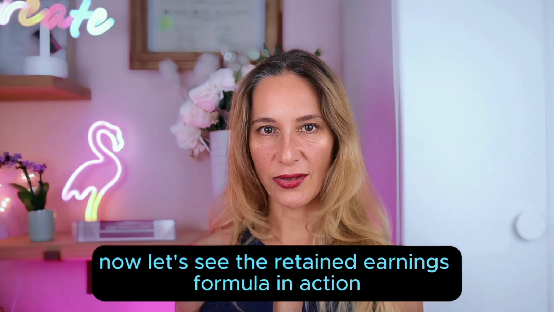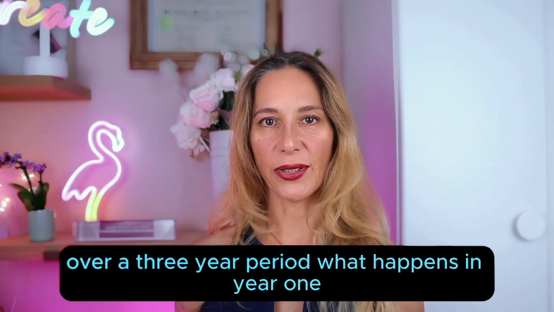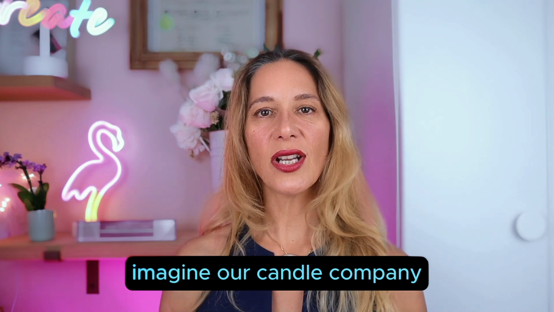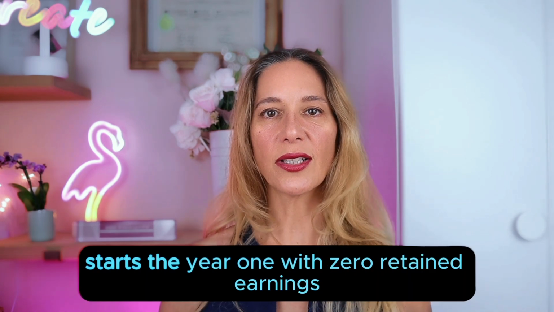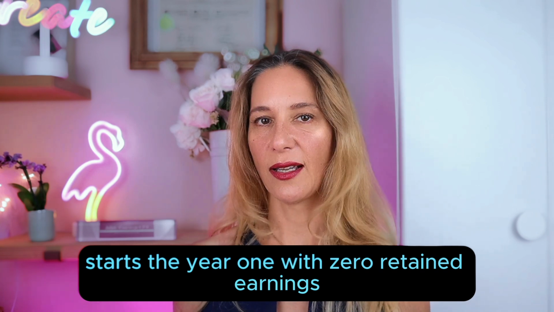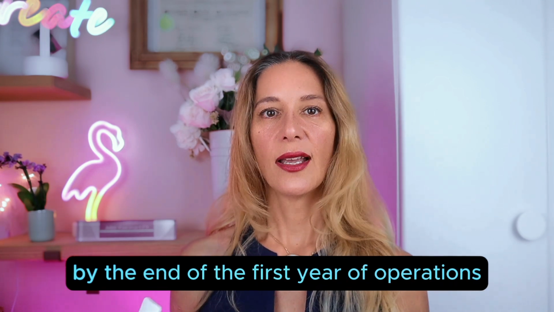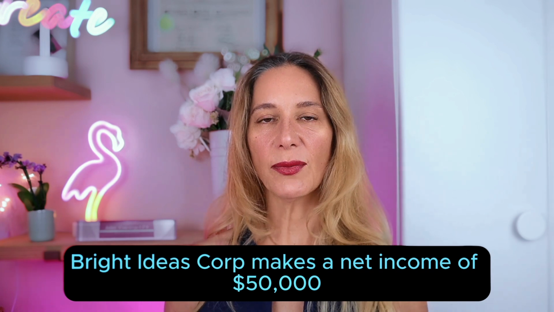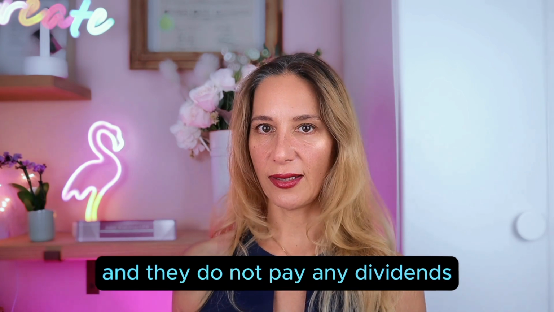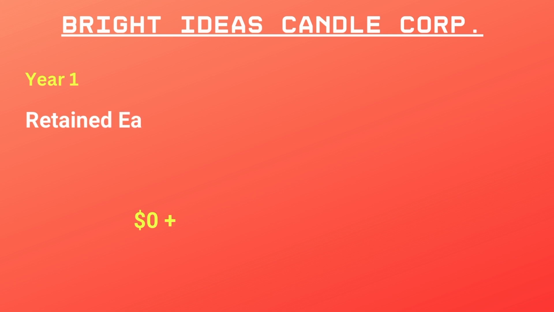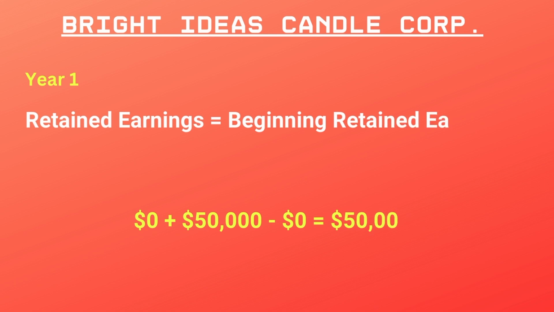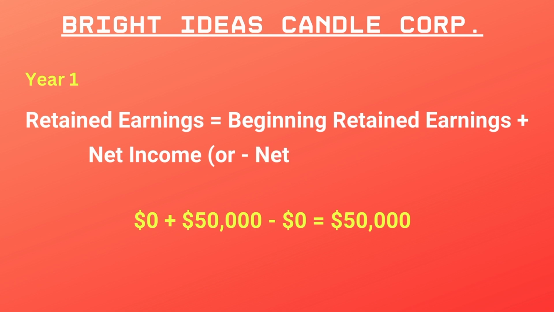Now let's see the retained earnings formula in action over a 3-year period. What happens in year 1? Imagine our candle company, Bright Ideas Corp, starts year 1 with 0 retained earnings. By the end of the first year of operations, Bright Ideas Corp makes a net income of $50,000 and they do not pay any dividends. So at the end of the year, we have a 0 balance in the beginning retained earnings plus the $50,000 net income for the year minus 0 dividends, which equals the $50,000. So at the end of year 1, Bright Ideas Corp has $50,000 in retained earnings.